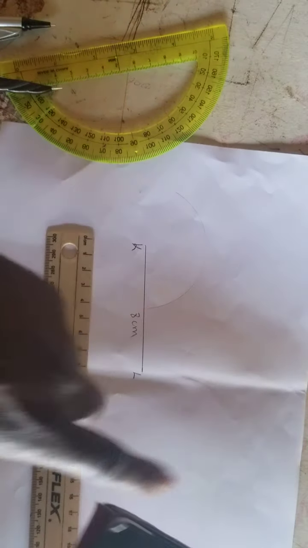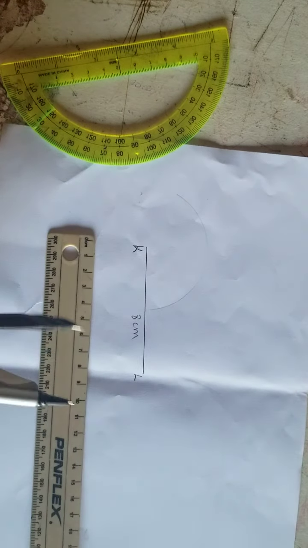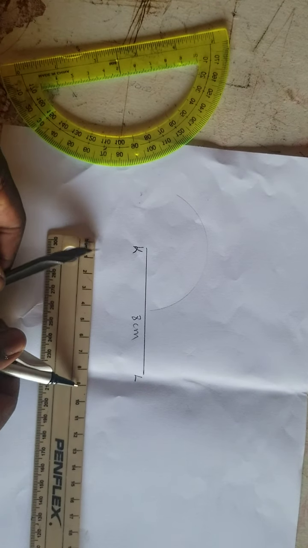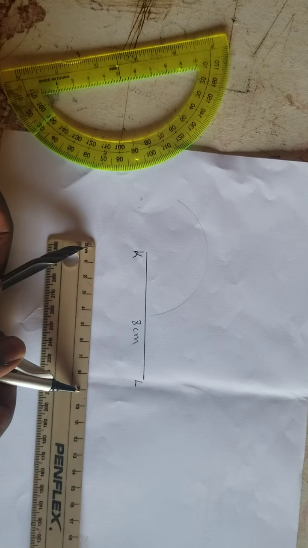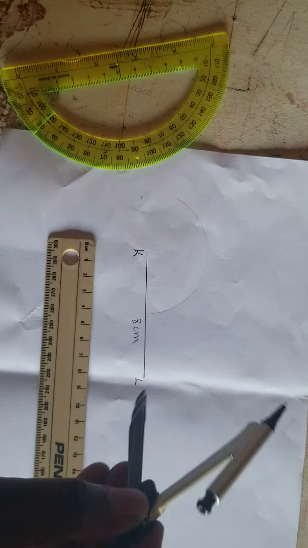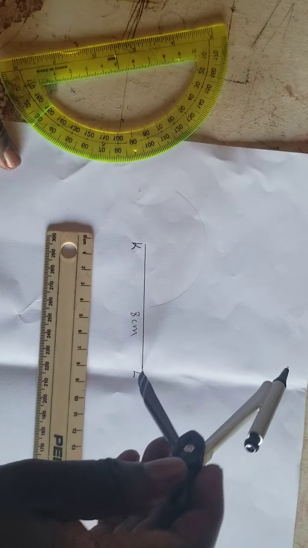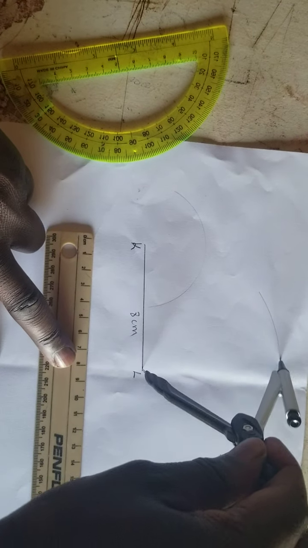Next it says LM is 9 centimeters. So from L to M is 9 centimeters. So we're going to correct 9 centimeters using a compass and the ruler. So we just stand on L and then we swing an arc like that.